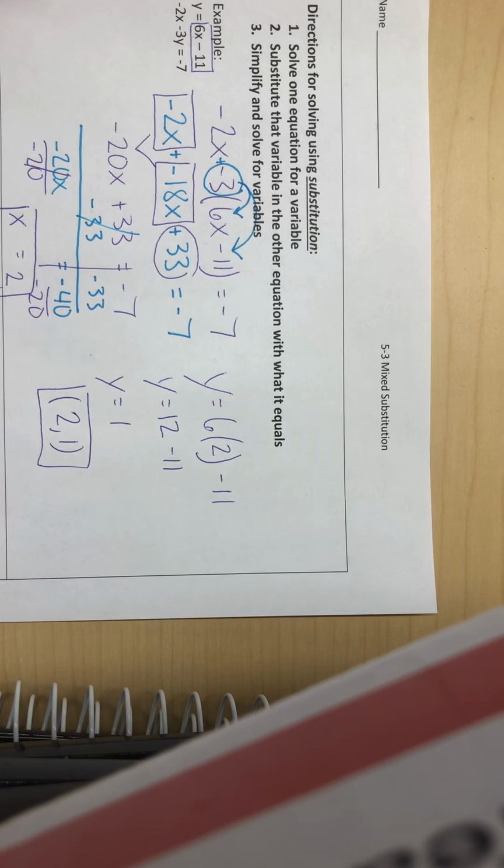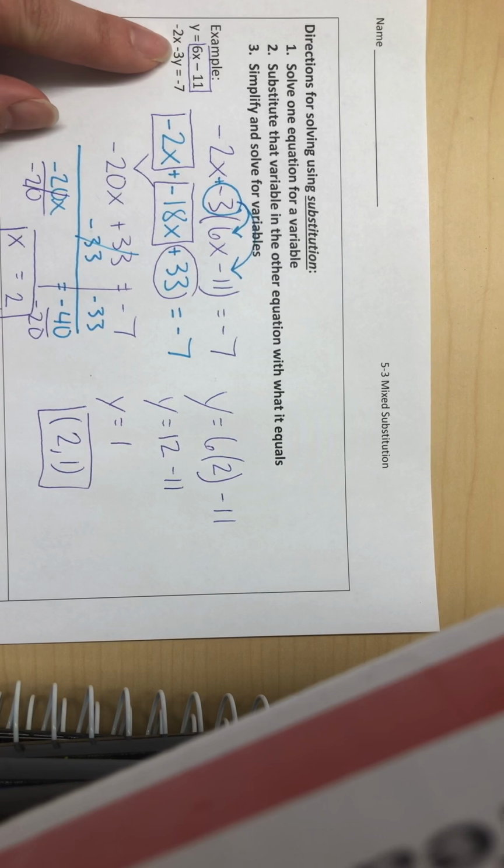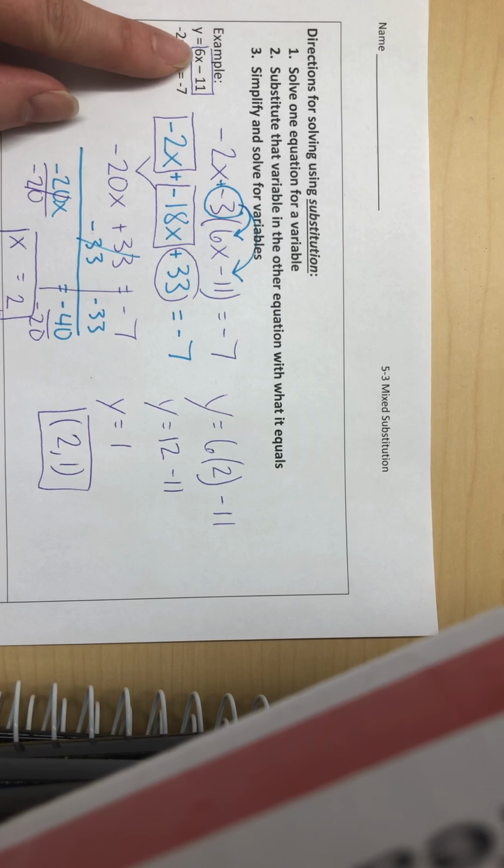Now you may run into on this worksheet no solution or infinite solutions, and the way you can check that is you can go ahead and solve for y on this equation too and see if they have the same slope and/or the same intercept.